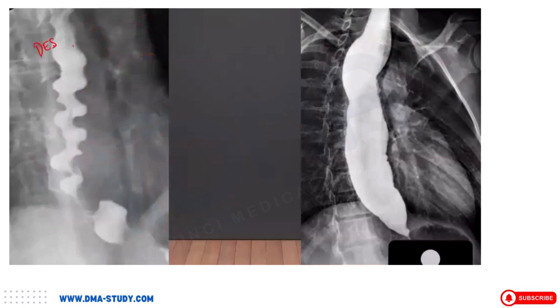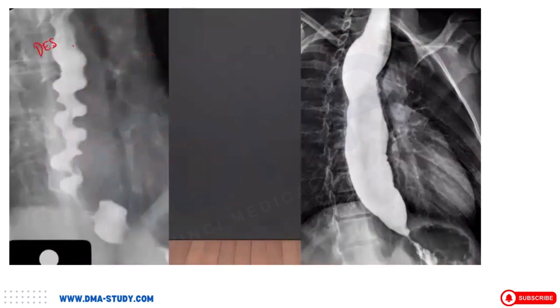Apart from DES, the second important image in the motility disorders is this one. What is this? This is achalasia cardia, which has a bird beak appearance. So achalasia cardia, the patient presents to you, how does the patient present? It's a triad of symptoms. What is the triad of symptoms you may see in achalasia cardia? How does the patient present to you?